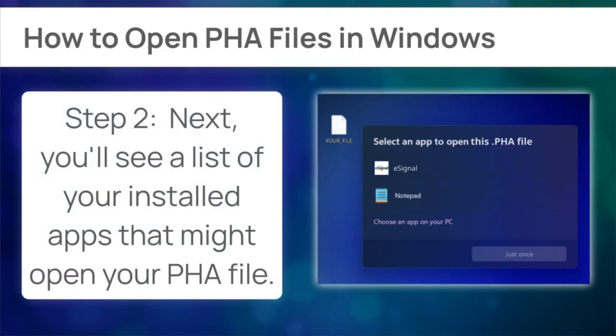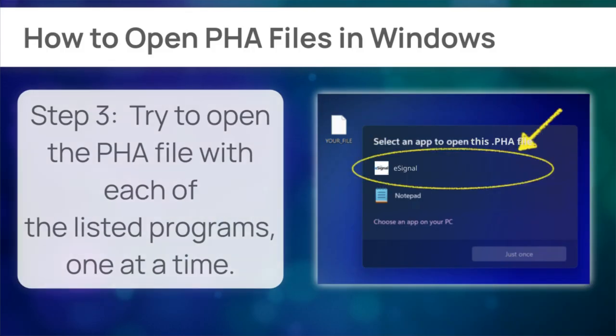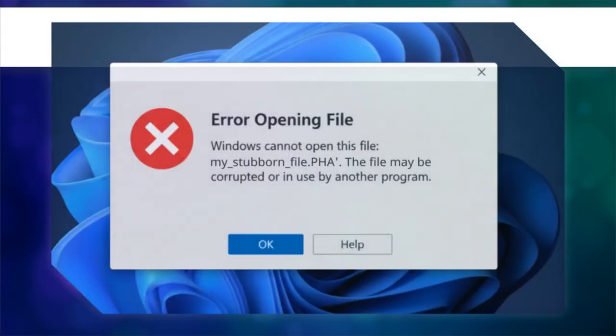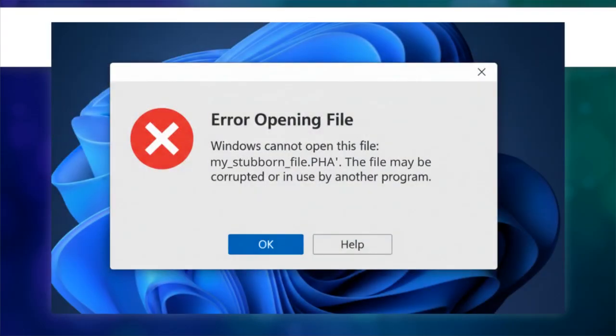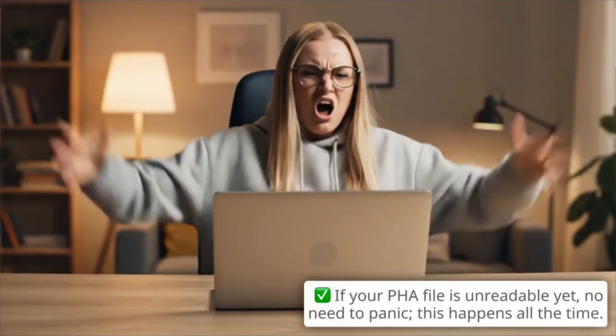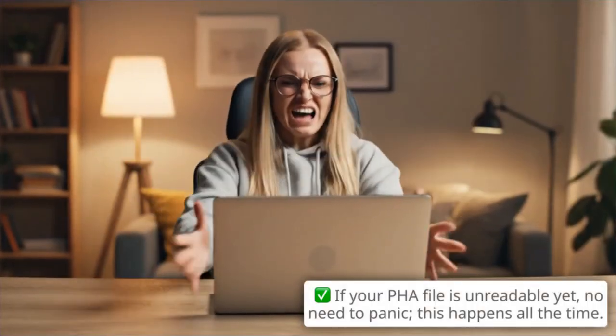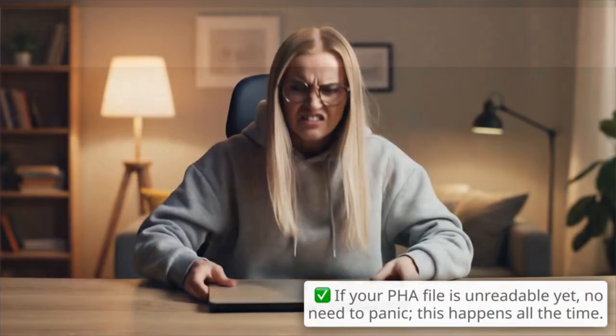Right-click your PHA file, then click Open With. Test eSignal if you see it. If it fails, select the next program in sequence. Methodical testing is best. If you still can't open the PHA file, it's okay. We're dealing with a highly specific PHA file, so we must be precise. We need to run through this checklist and confirm all key details are correct.